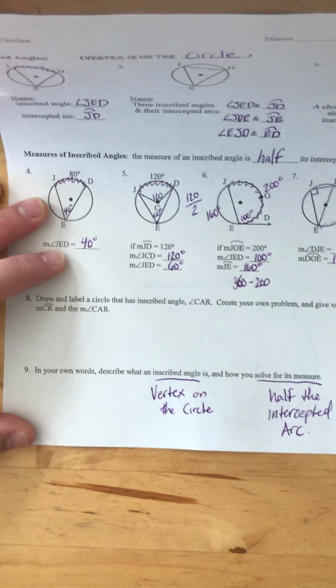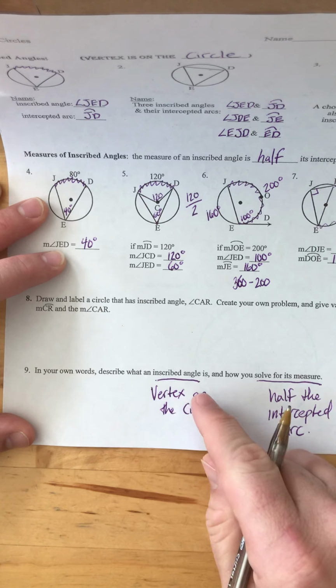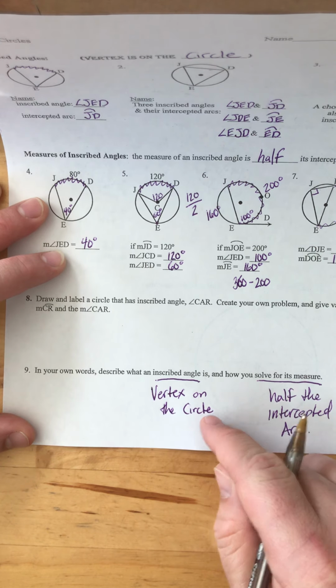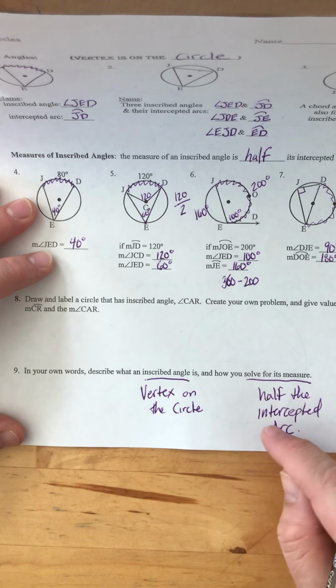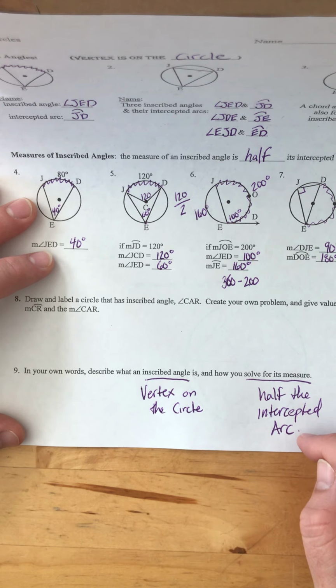Okay, so not complete sentences there, but guys, what's an inscribed angle? Angle with the vertex on the circle. How do you solve for its measure? It's half its intercepted arc, okay? All right.